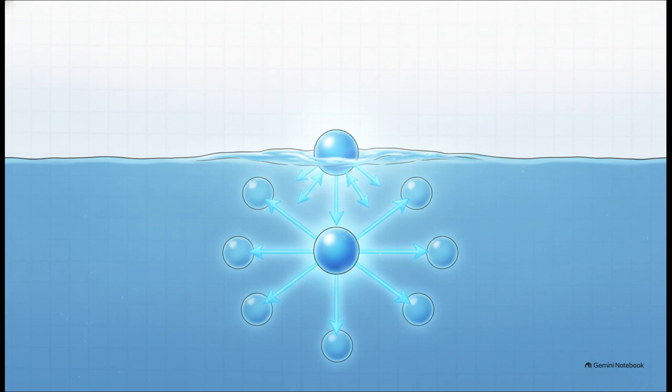A molecule chilling safely deep inside the liquid is completely surrounded. It's attracted equally in every single direction by its neighbors, so all those forces balance out perfectly. However, a molecule at the very surface doesn't have any liquid molecules above it, just air. Because of that, it gets pulled much more strongly downward and sideways than upward. This unbalanced net downward force causes the surface to literally contract and pack tightly together, and that's what creates that incredible elastic skin we call surface tension.